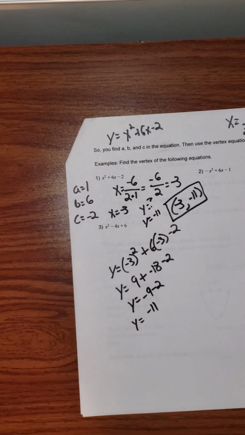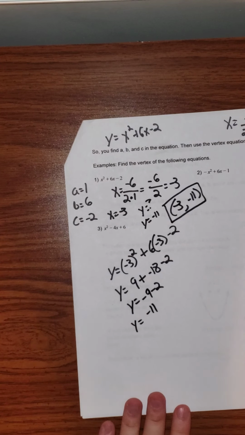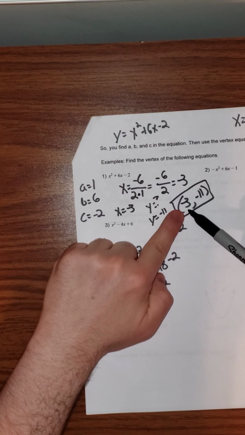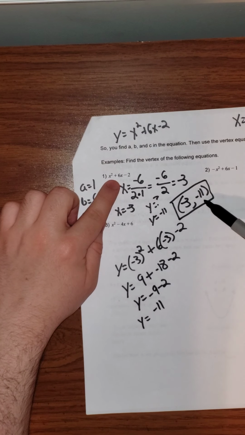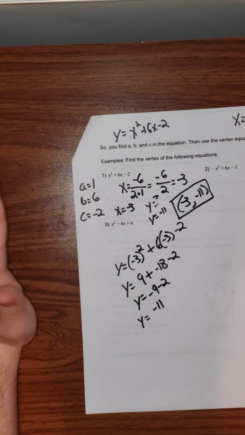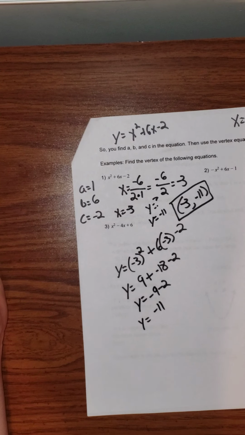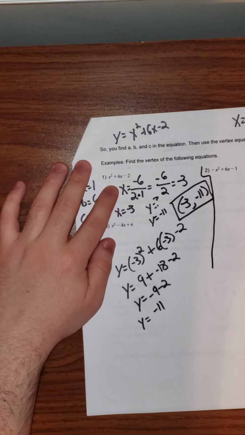Kind of confusing, but the vertex equation, the x equals negative b over 2a, you use that to find the first point, and then you use this first point in the original equation to give you the second. And that will give you the vertex. So the vertex on this quadratic is negative 3 and negative 11. All right, I know that took up a lot of room.